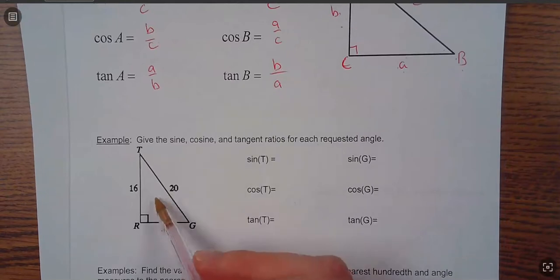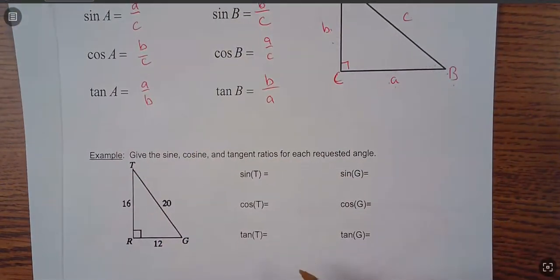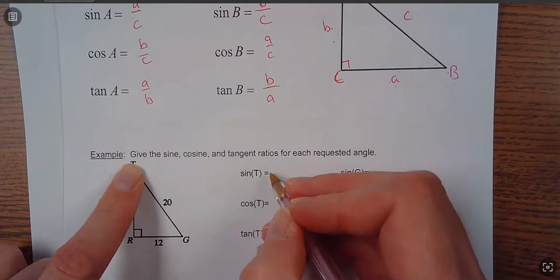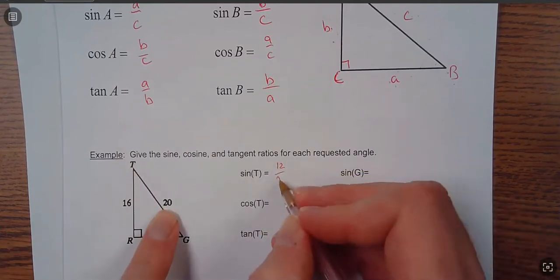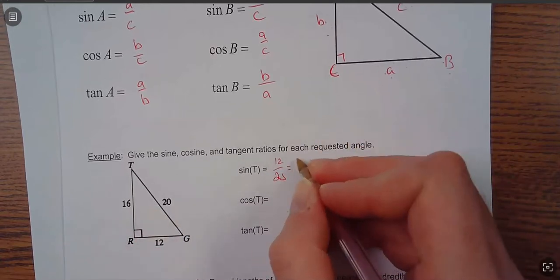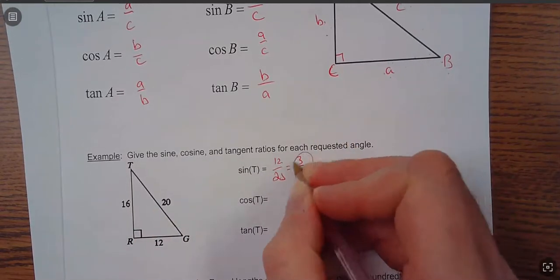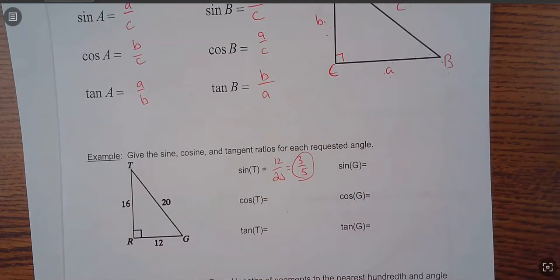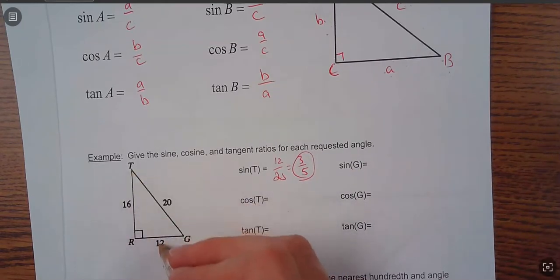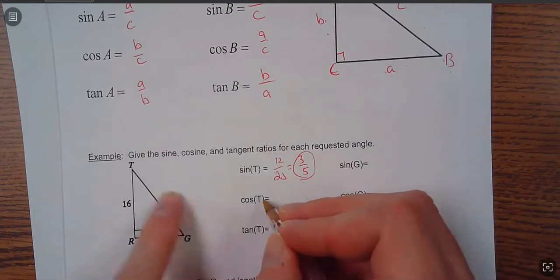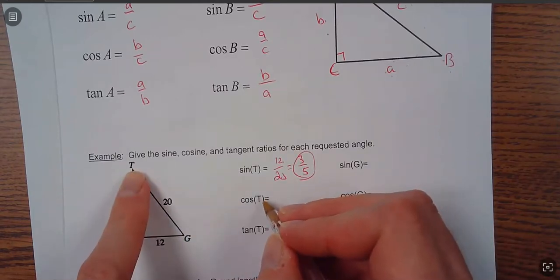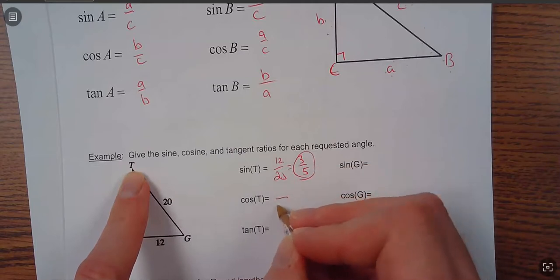So SOHCAHTOA is what I always think about. So now we actually have some measurements here. Instead of just putting letters, I'm going to put numbers in. So look at angle T. The side opposite is 12. The hypotenuse is 20. And we want to reduce that as much as possible, so it'd be 3/5. So it'd be a 3 to 5 ratio. Okay, so cosine of T, well, here's angle T. So adjacent over hypotenuse, well, the hypotenuse is 20.